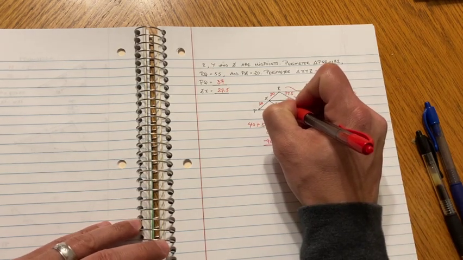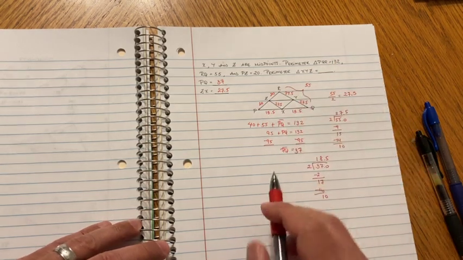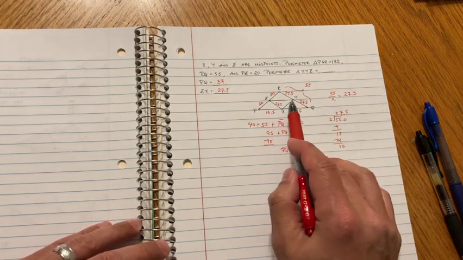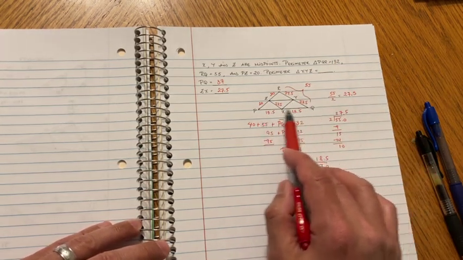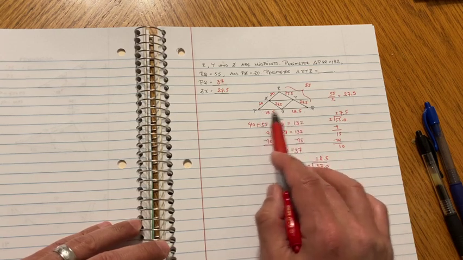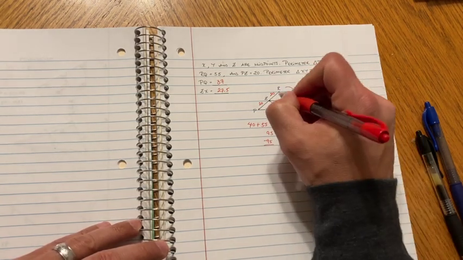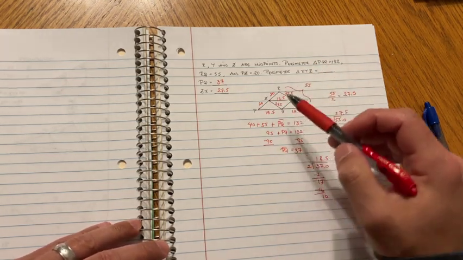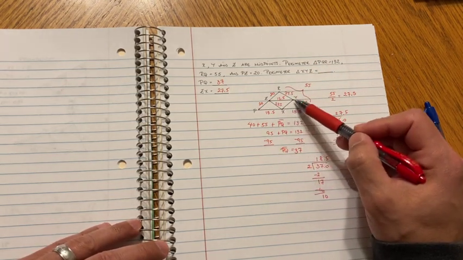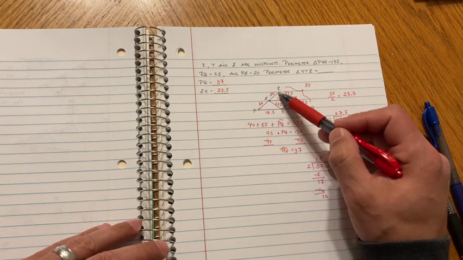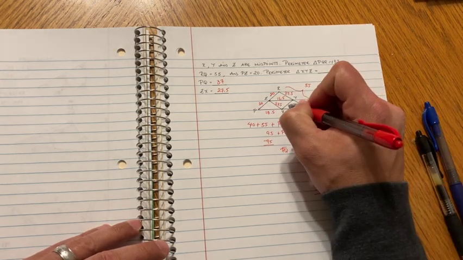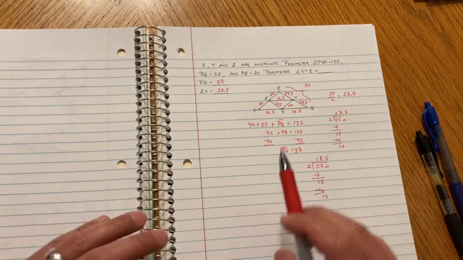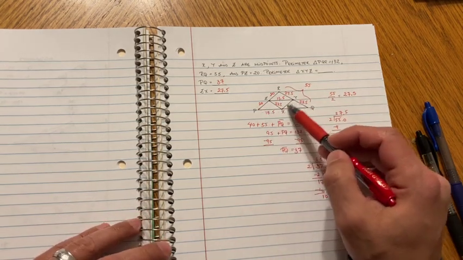This segment over here is half of this long segment, which is 37, and half of it would be 18.5. Then this segment here is half of this long one, which is 40, so half of this is 20. Hopefully that makes sense.